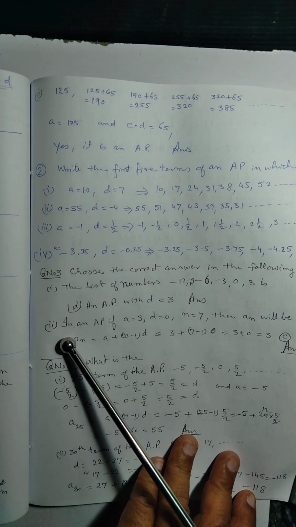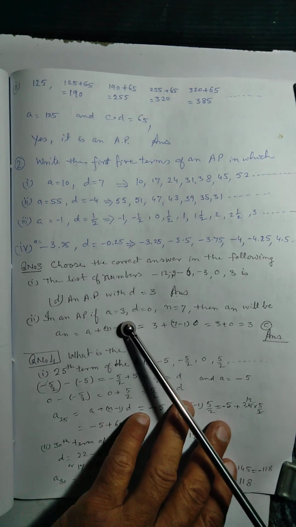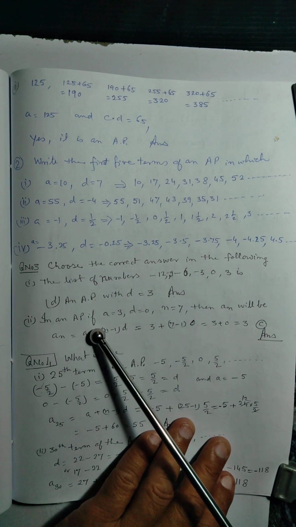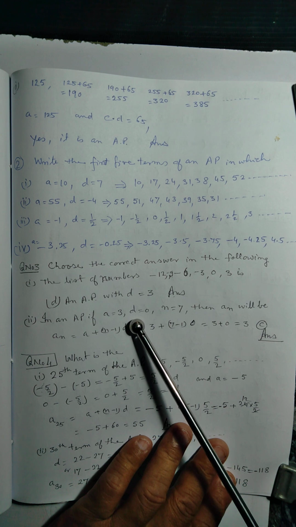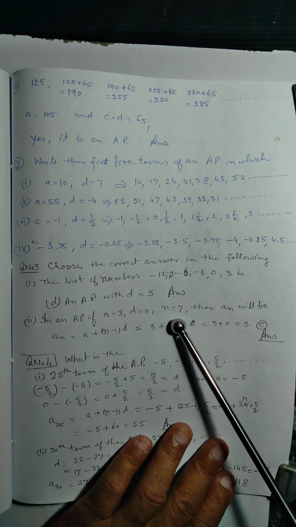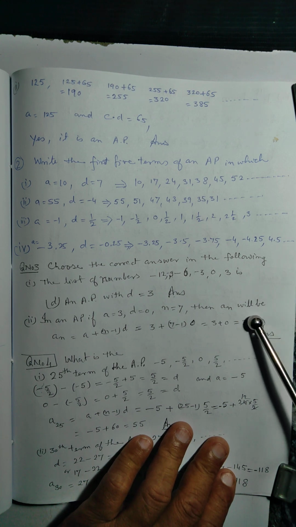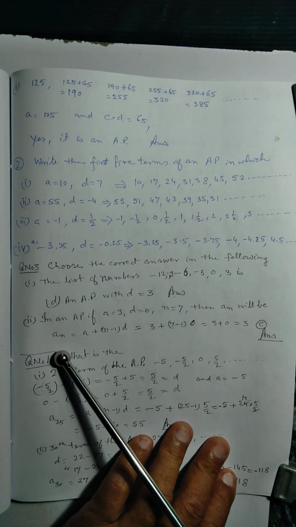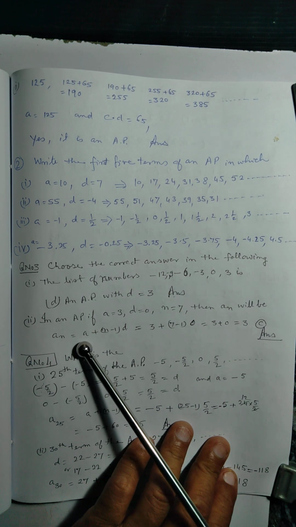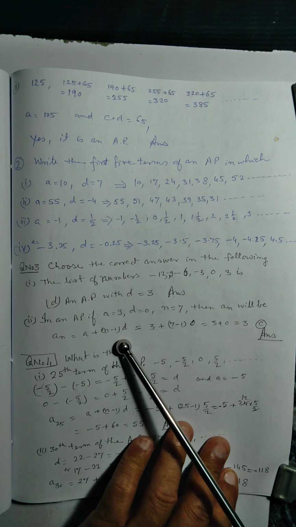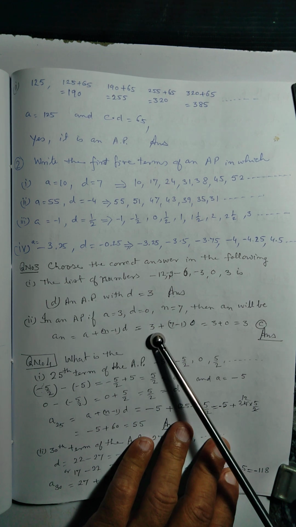Now the second part of it, in an AP, if A is equal to 3, D is equal to 0, N is equal to 7, then the nth term can be given as A plus N minus 1 into D. So in place of A, you write down the first term, that is 3.